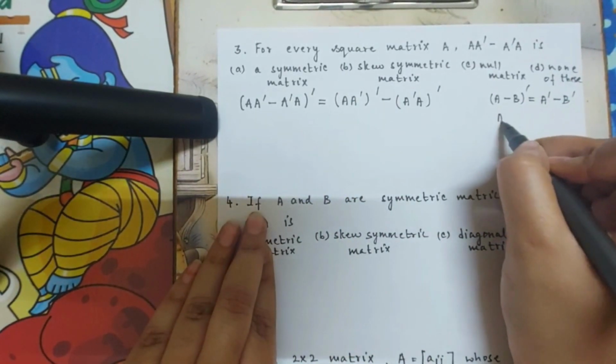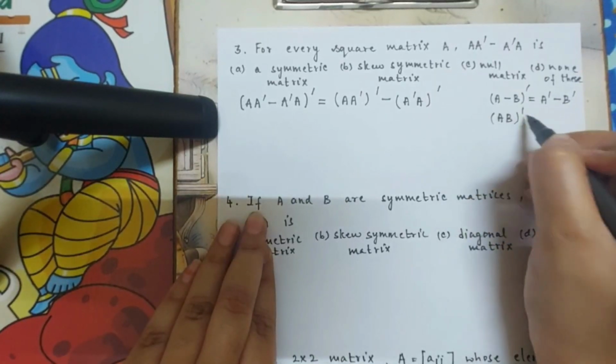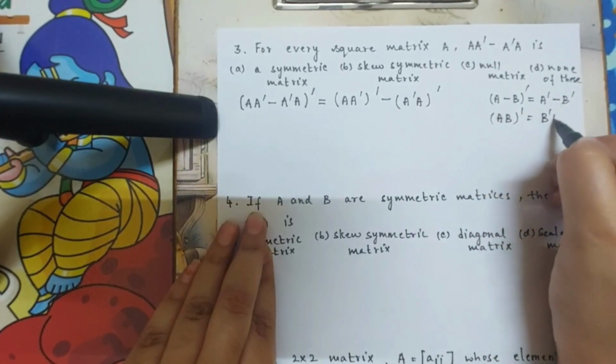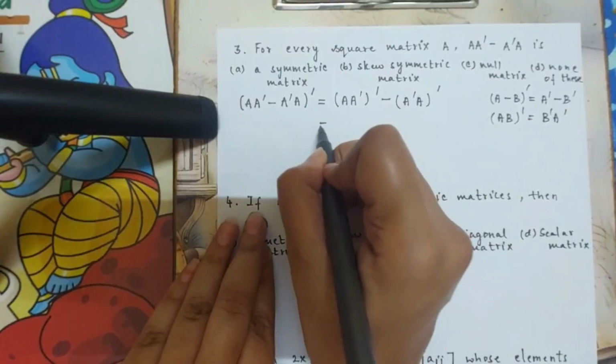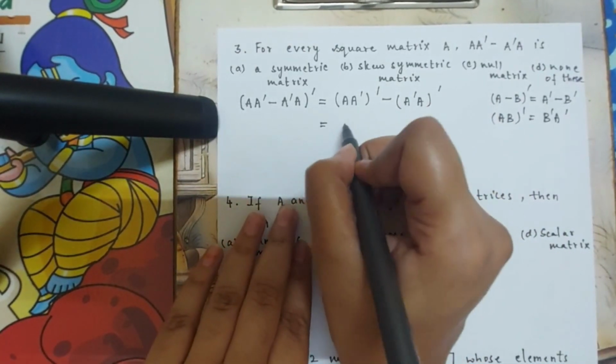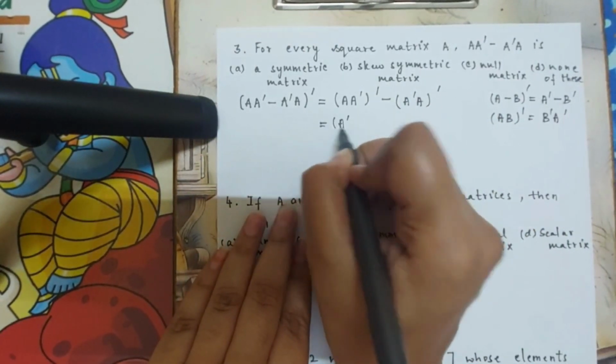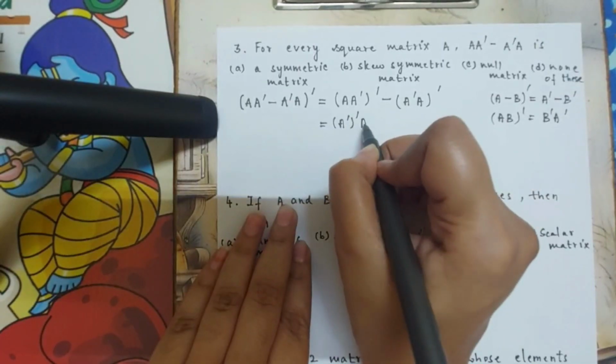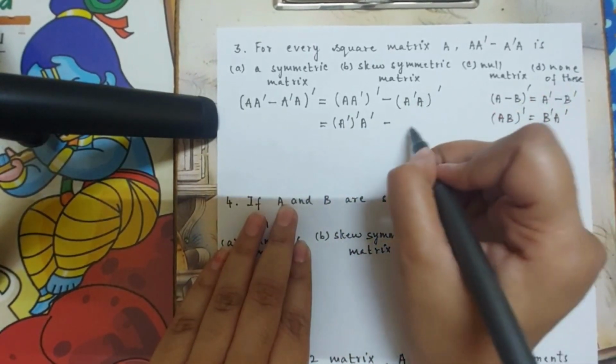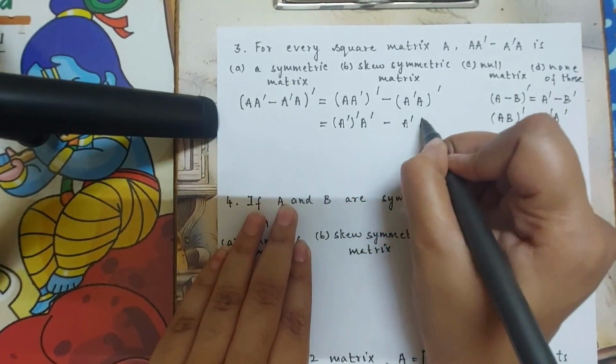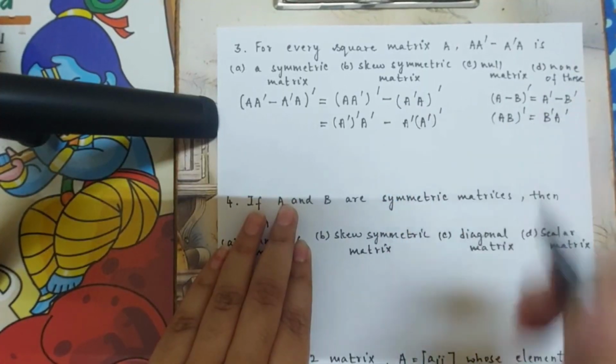I'll be able to write AB dash as B dash into A dash. So if I apply the same thing here, I get A dash the whole dash multiplied with A dash minus A dash multiplied with A dash whole dash.